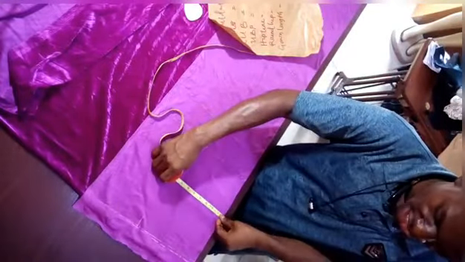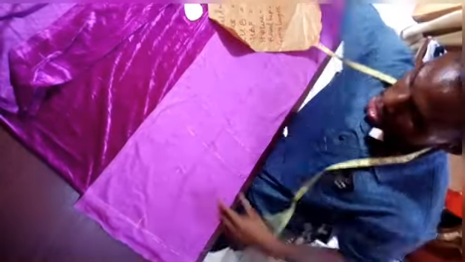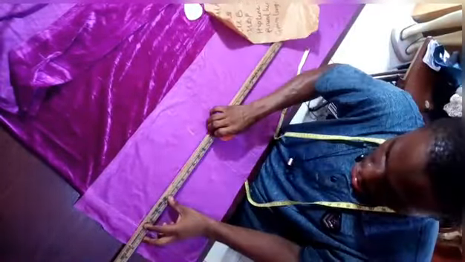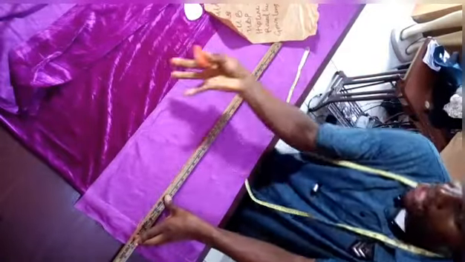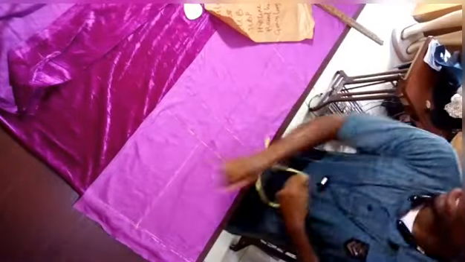Okay, 8 inches. Are you seeing it? Please do the same thing in order to get a straight line. 8 inches. So take your rule to get the straight line which you actually need. Now mark it down. Please, there is no limit. Just mark it down. You're making use of chalk. Chalk cannot really stain your clothes. Okay, so after you are done marking out your shoulder, what do you do?